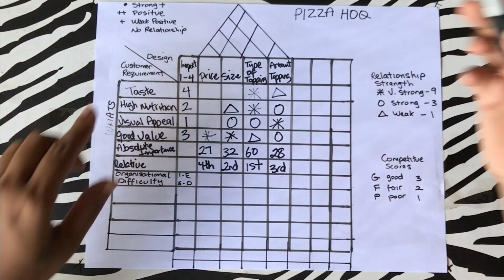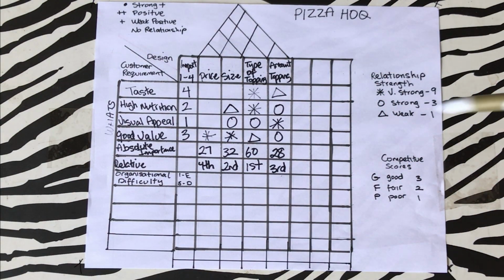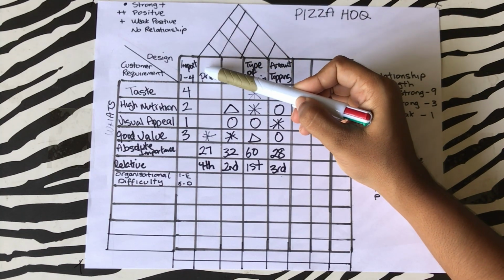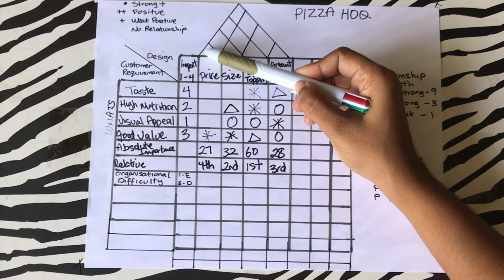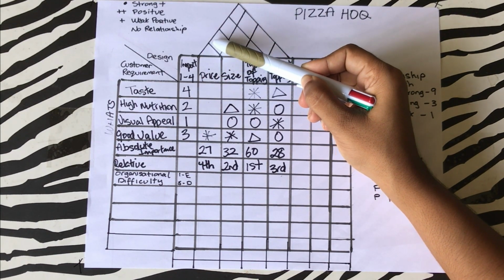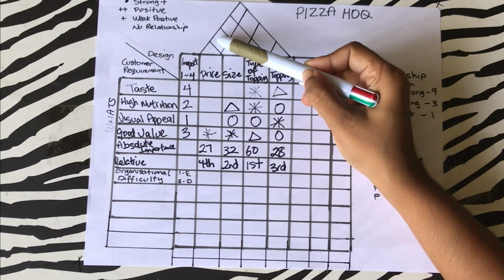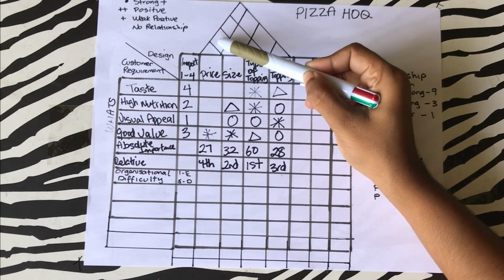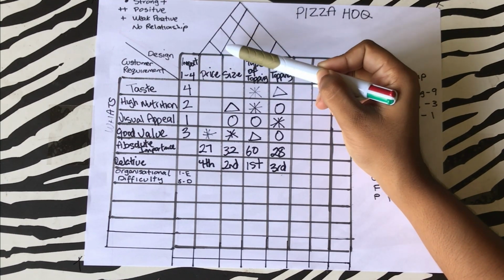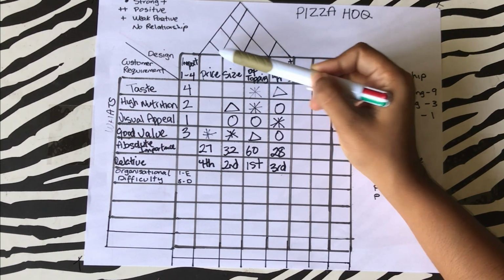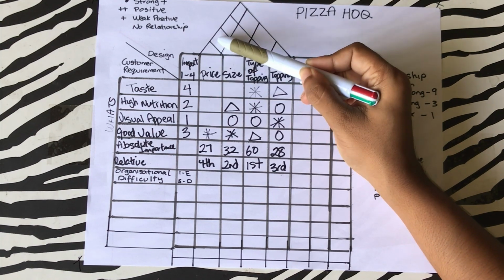So I'm going to show you now using my pen here. This is price. So we go right across from price to see where it meets with size. You can see price and size meet at this block here. This is where they meet. So that's where we would record the relationship. Wherever price and size intersect, that's where we will record the relationship.